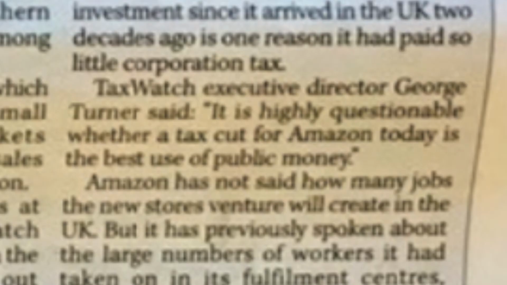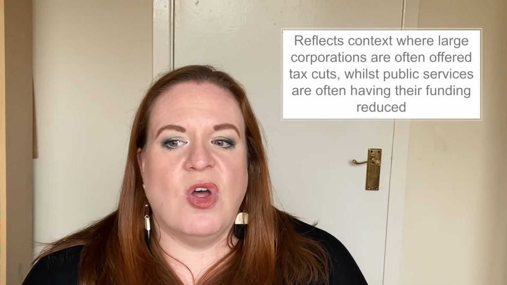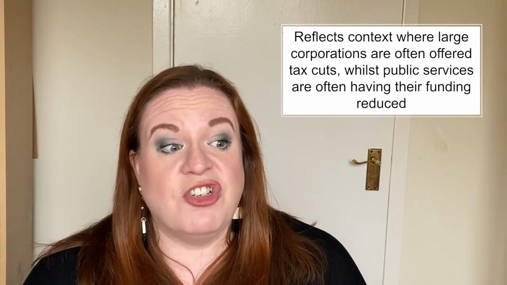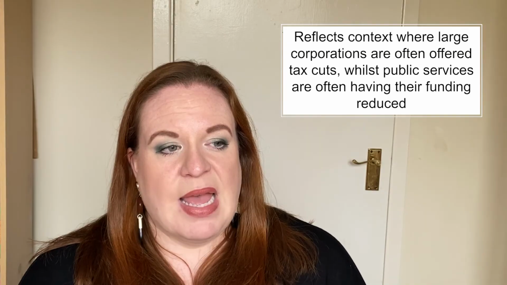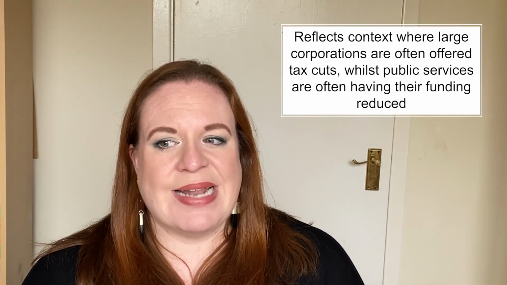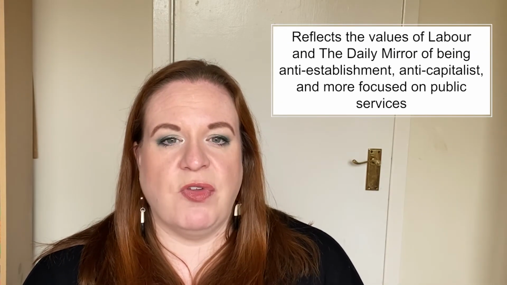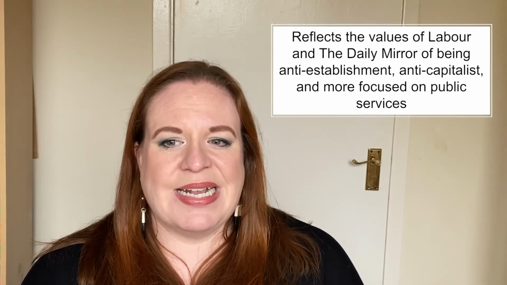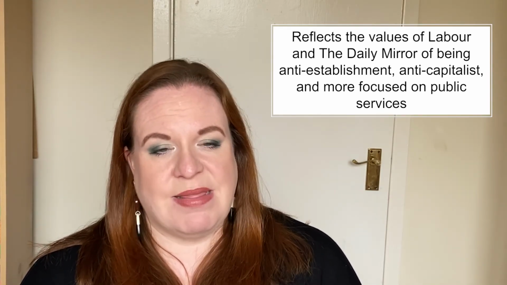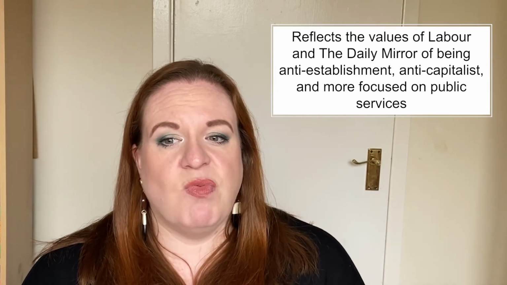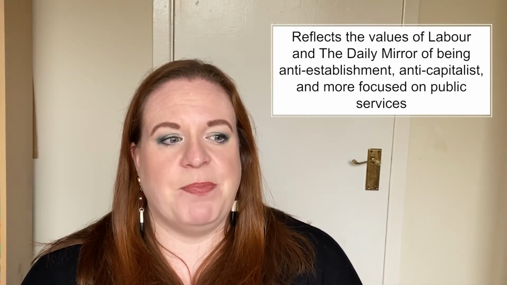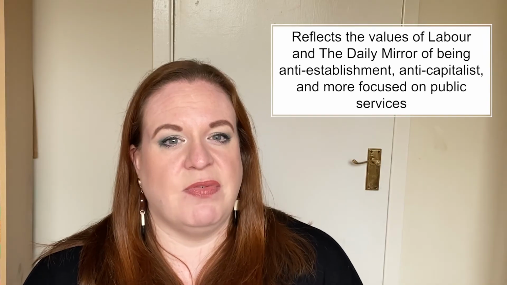On the right hand side of the article about Amazon, it actually says that they're discussing whether this is the best use of public money, this tax cut for Amazon. And I think that a lot of members of the public are really interested in how their money is being spent by the government. And this creates quite an anti-establishment, anti-government viewpoint, where it's clear that they don't trust the government with the way the public's money is being spent. So really creating this brand of the Daily Mirror as being quite rebellious against the Conservative government.